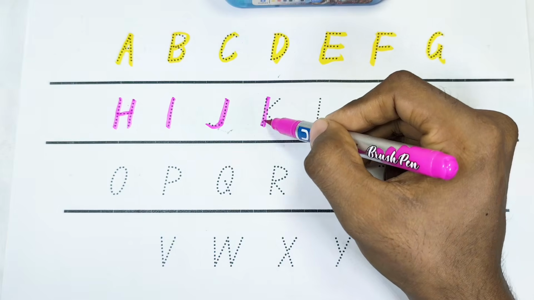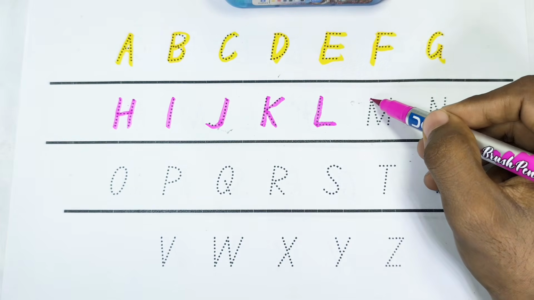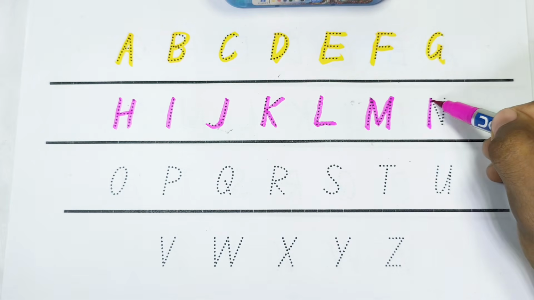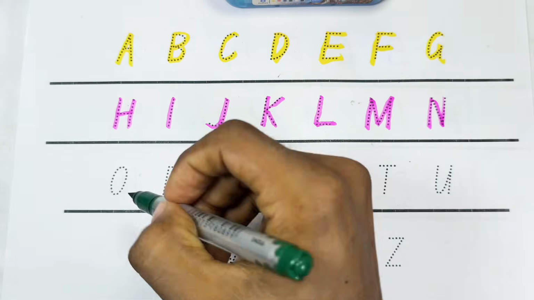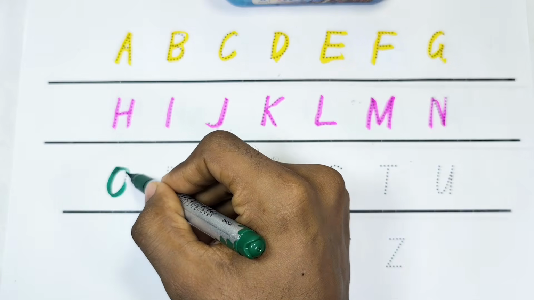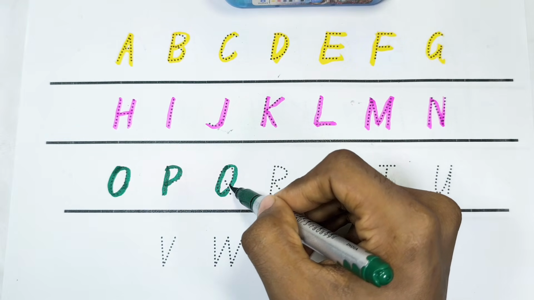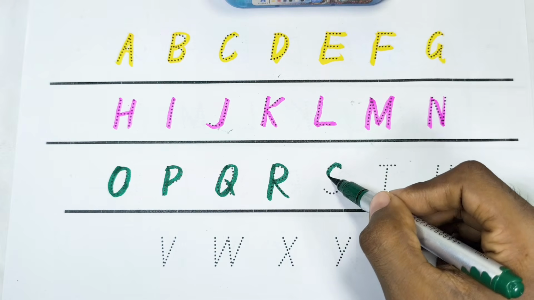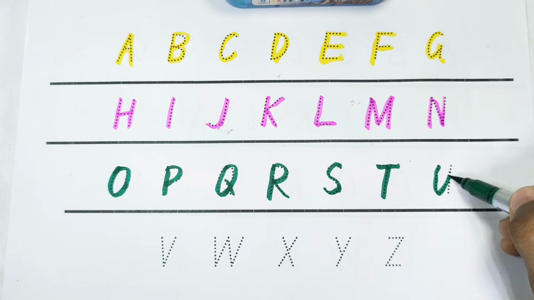J for joker. K for king. L for lion. M for moon. N for nose. Kids, now you draw O. O for orange. P for parrot. Q for queen. R for rose. S for sun. T for teacher.